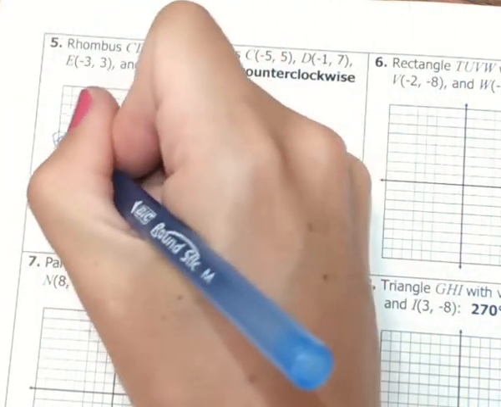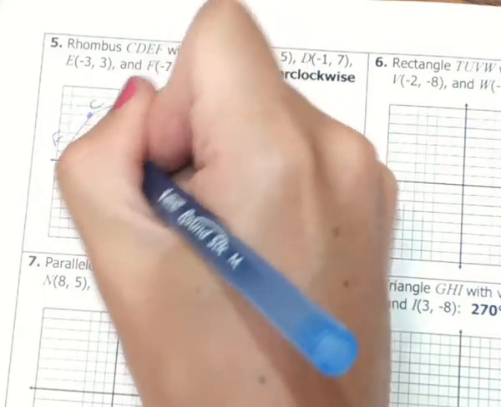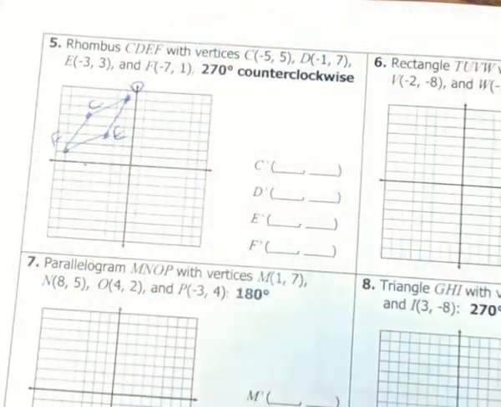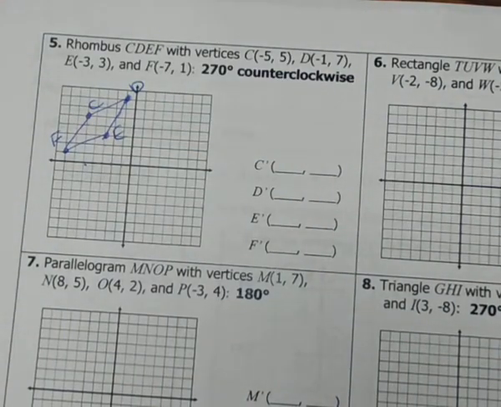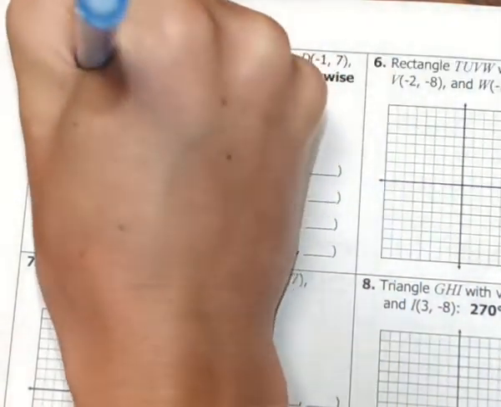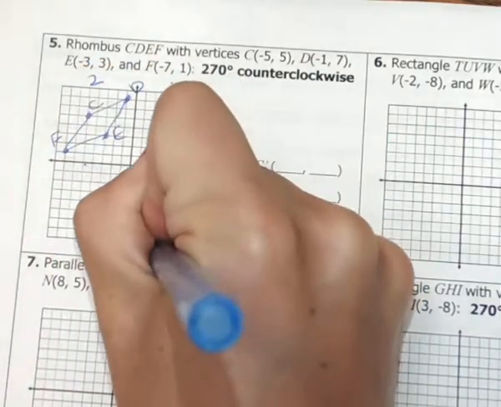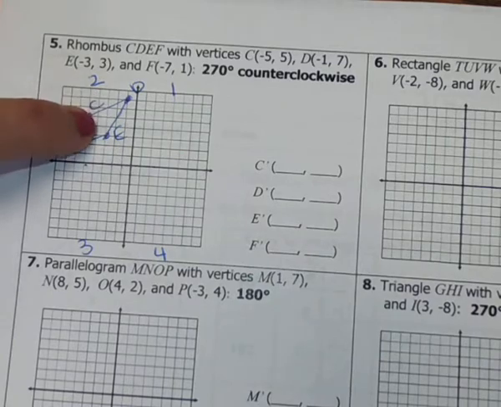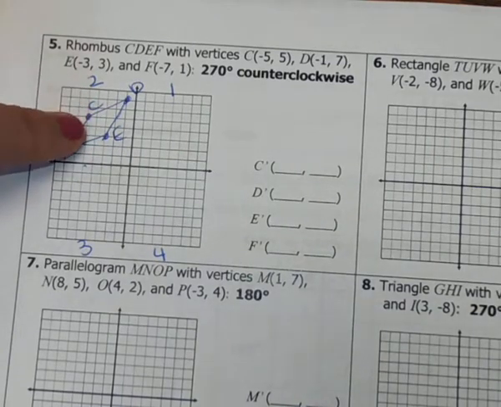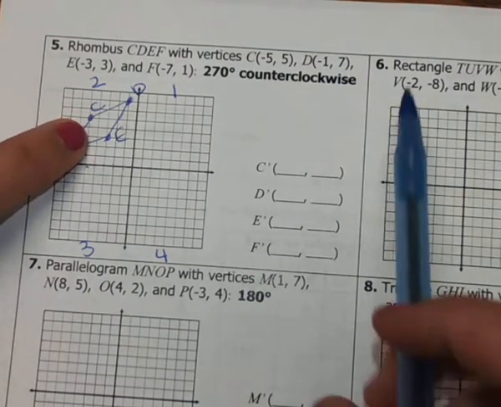All right, so here we are. Pre-image is mostly in quadrant 2. So I like to use the rules, but I also am visual, so I like to think through it. Let's go ahead and label our quadrants. And I like to know, where should my shape end up if I start in quadrant 2 and I'm rotating 270 counterclockwise? Because then I can kind of check myself.